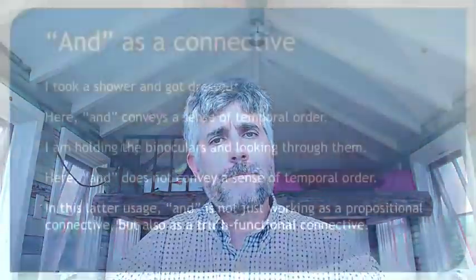But sometimes, when the word "and" is being used as a propositional connective, there's no suggestion of temporal ordering. So, for instance, if I say "I'm holding the binoculars and looking through them," there's no suggestion that I'm doing one first and then the other. Right? I'm just doing both. I'm holding them and looking through them. There's no suggestion that one is happening before the other.